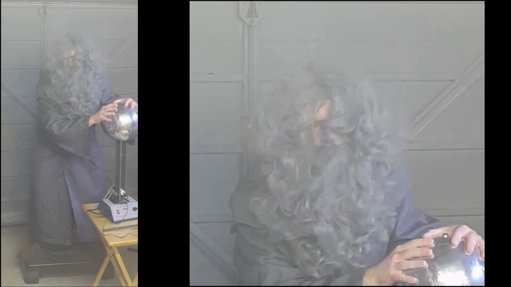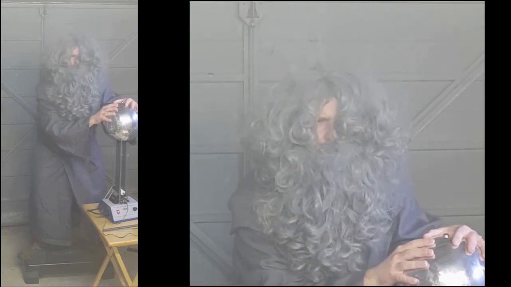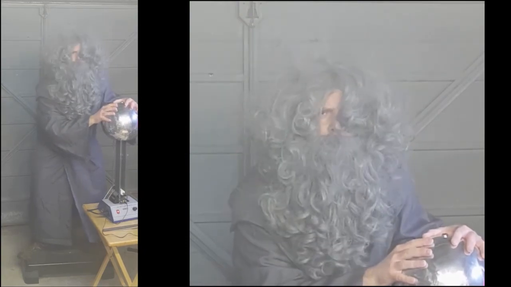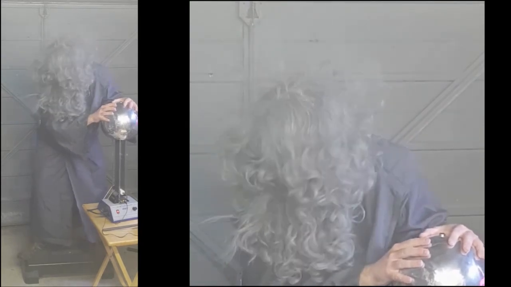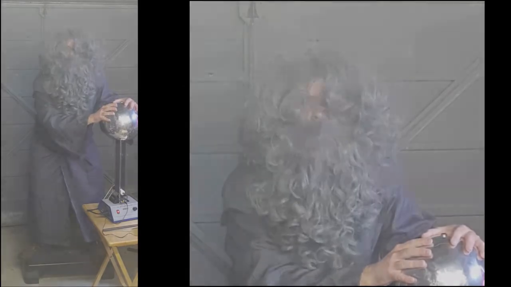Give it a shake. Loosen those follicles! Loosen them! You shall not pass unless you loosen those follicles! Lovely.